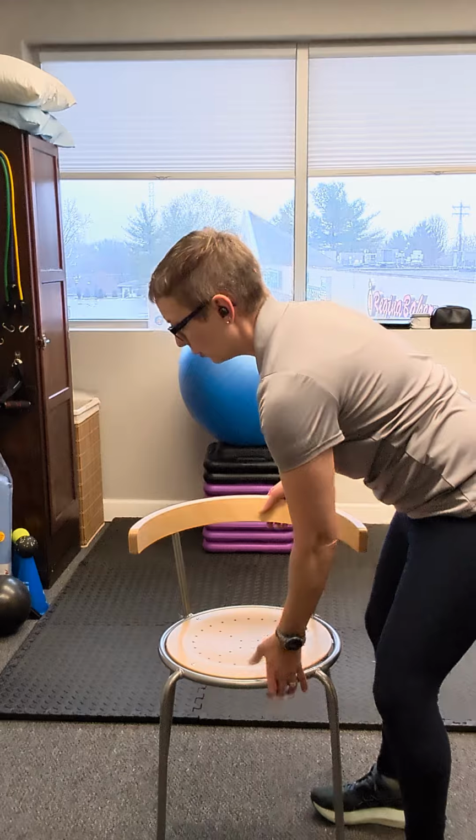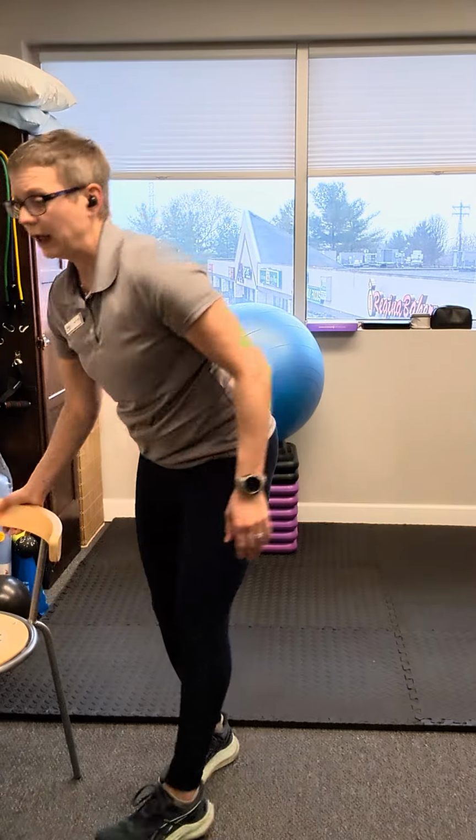Number 11 is a standing exercise. We'll move our chair out of the way, and you can keep it near you in case you need it for balance. But we're going to do a knee excursion exercise. So if you need to hold on for something, you can't give yourself a 0. So we do 1 time, and then we do 1 time.